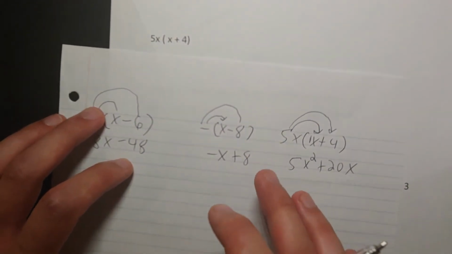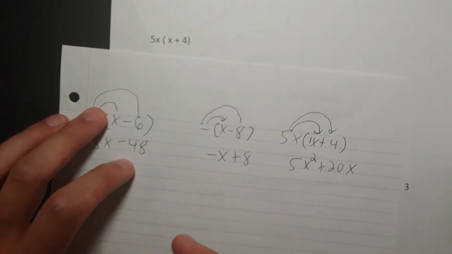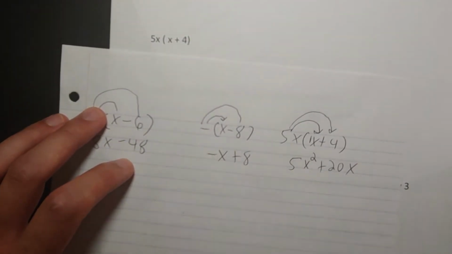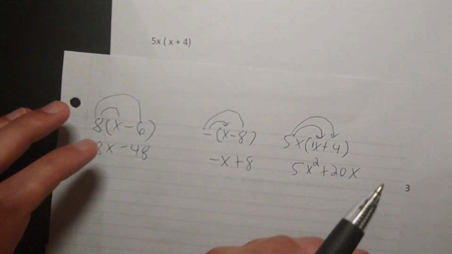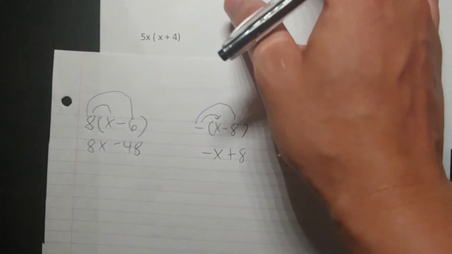Now, if you want to pause the video here and go and do numbers 1 through 8 on your sheet, that is a good idea. And then come back and we'll do 9 and 10.